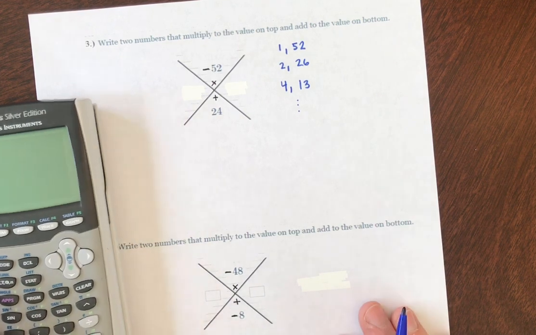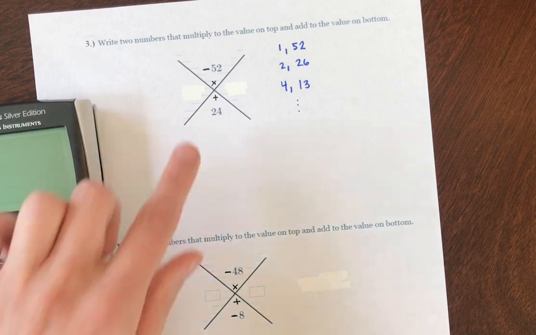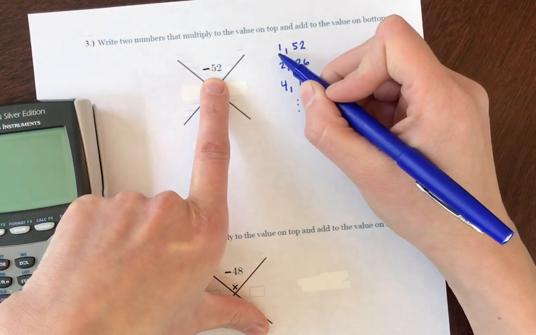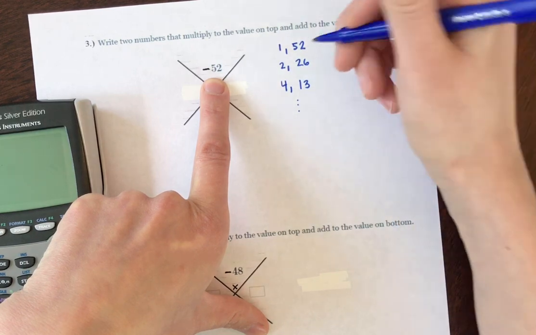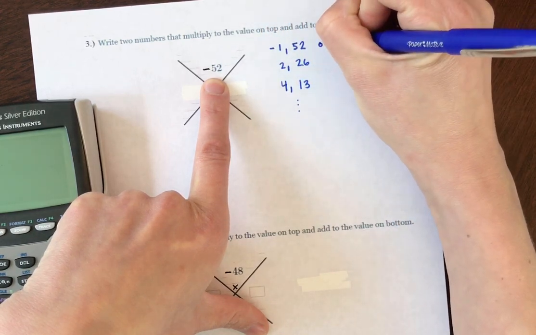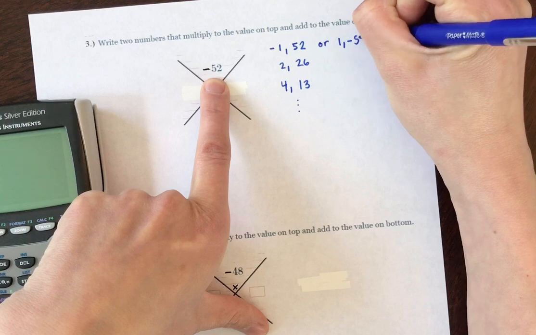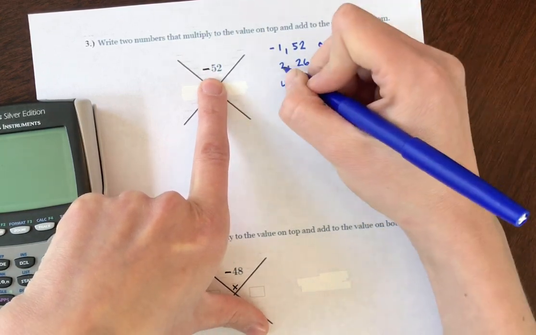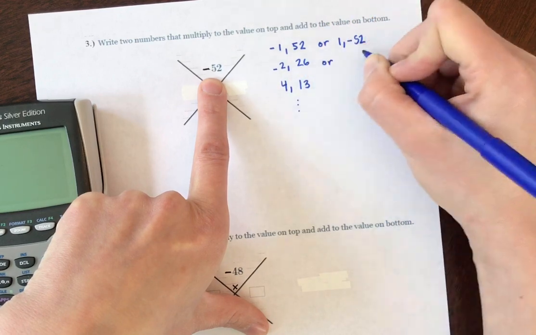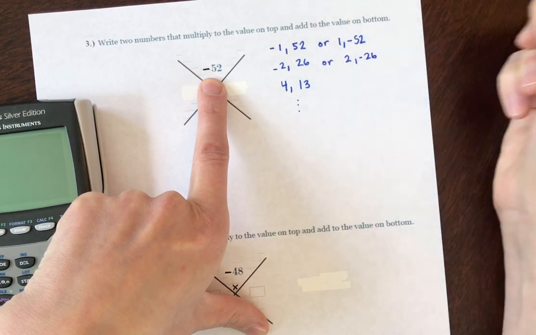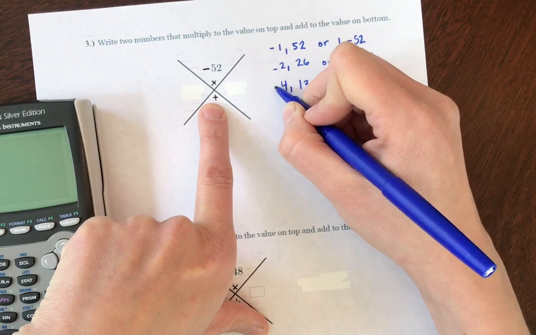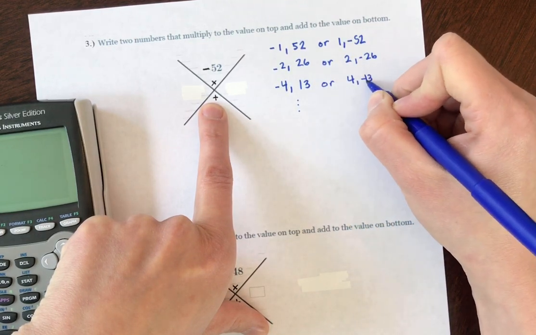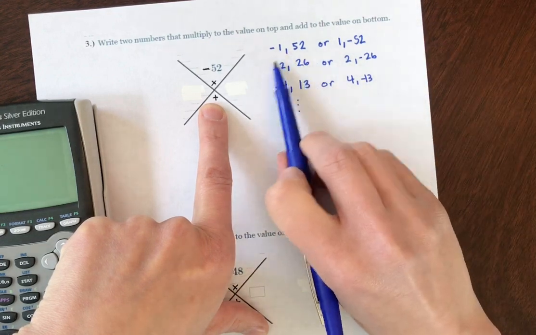So like I said, the only way for these to multiply to a negative number would be if, let's say I take the pair 1 and 52. I could either have negative 1 and 52, or I could have 1 and negative 52, right? Or for the pair 2 and 26, I could have negative 2 and 26, or 2 and negative 26. Or I could have negative 4 and 13, or 4 and negative 13, right? So the negative could go with either number.